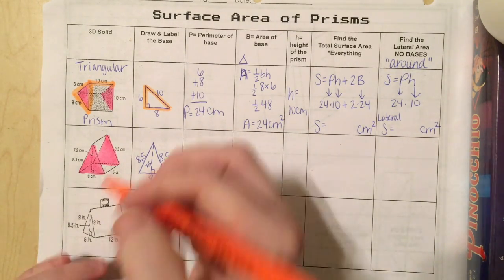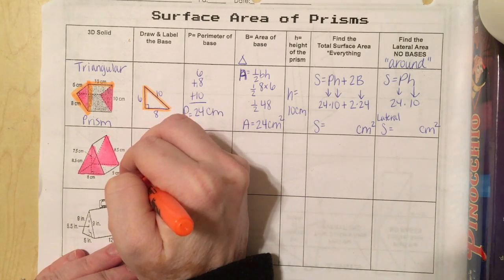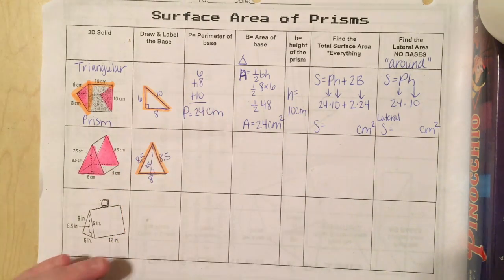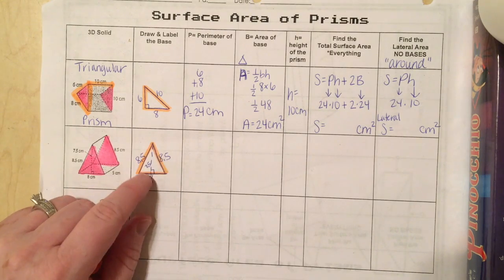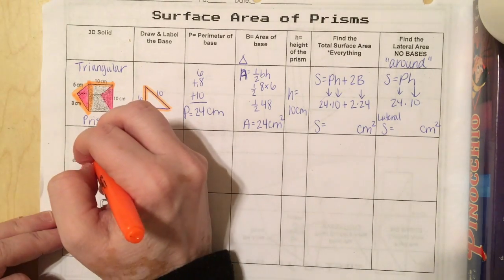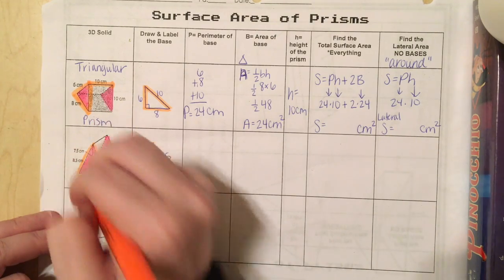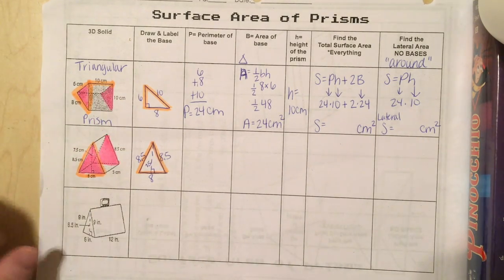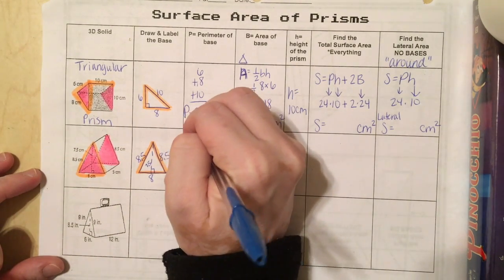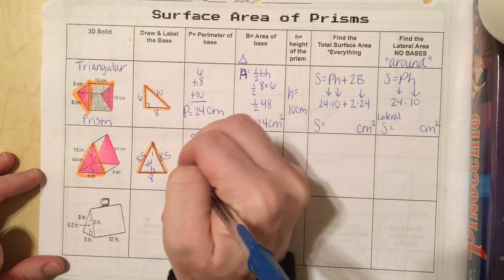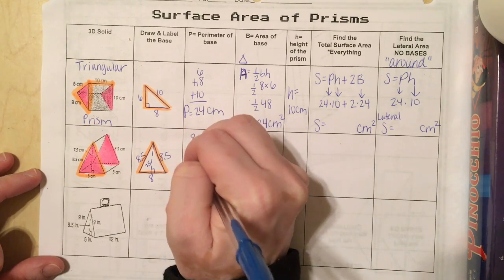So I'm going to highlight that. I want to go around the shape. I do not want to look at the inside of the shape. That 7.5 is not around the outside of my shape. So I want to go around the shape. And here we go. So we have 8.5 plus another 8.5 plus 8.0.